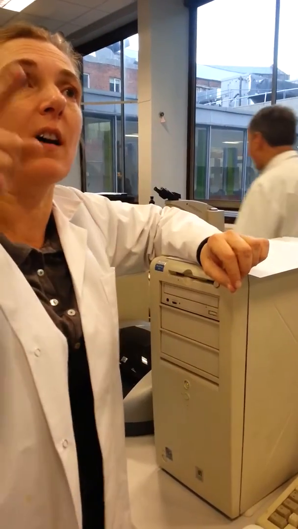Yeah. So you have to put the pure individual standards through one at a time to identify the peaks by what's called the retention time, and that's literally the time it's taken to go from the injector to the detector.